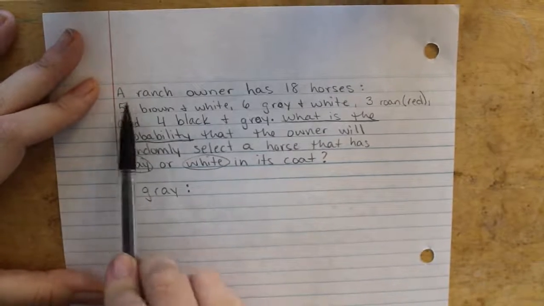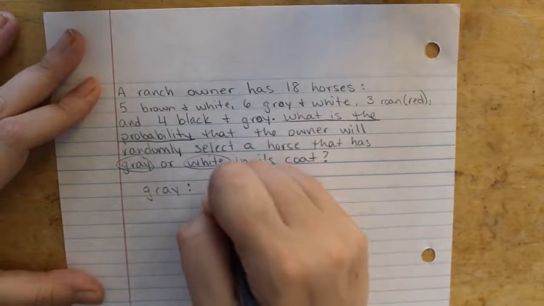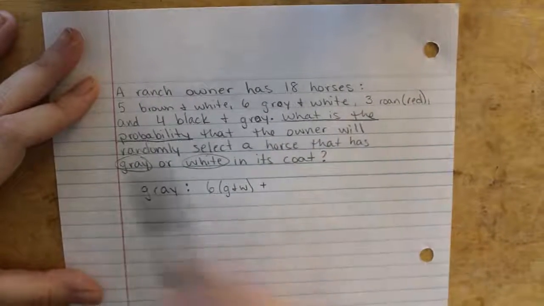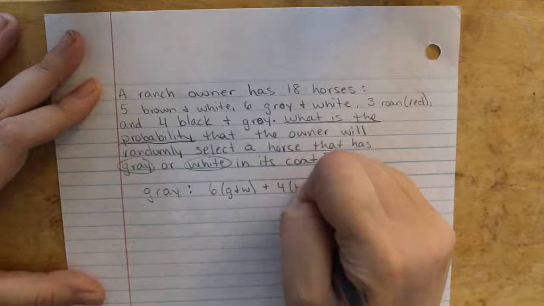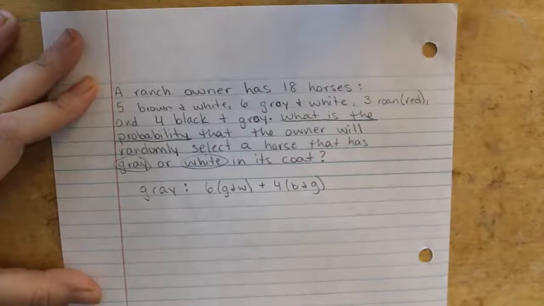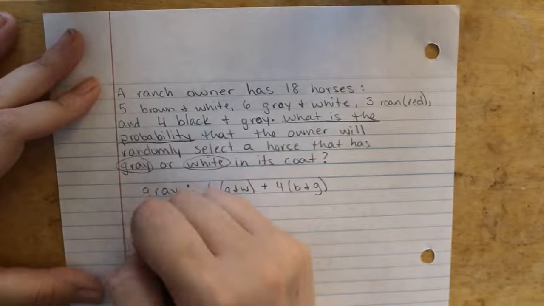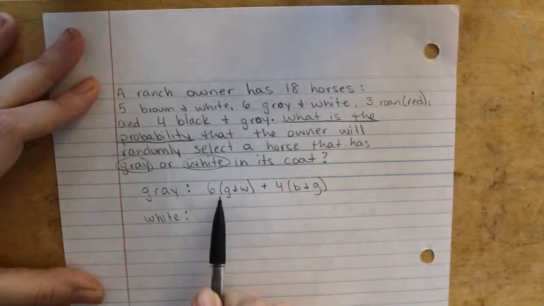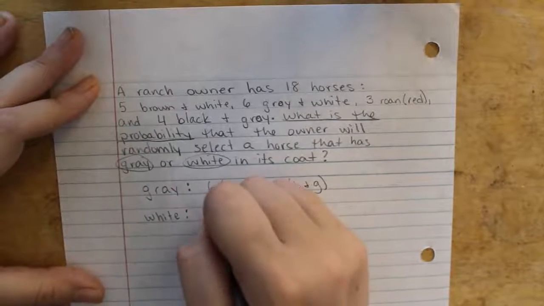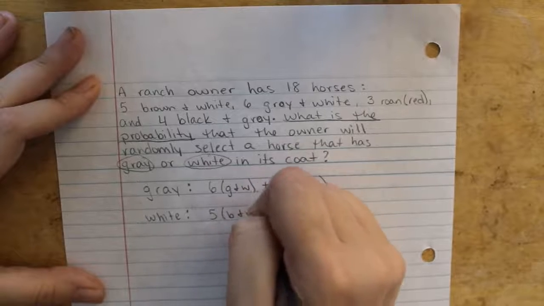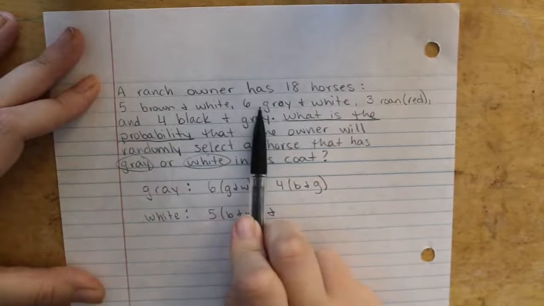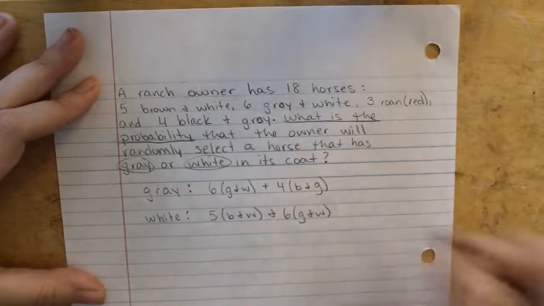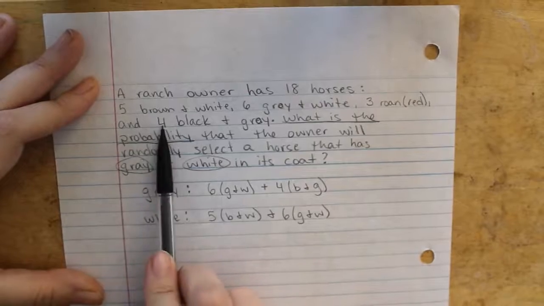Well, let me see. I've got 5 brown and white. That's not it. Oh, I've got 6 gray and white. Let me see. 3 roan. Oh, 4 black and gray. Okay, so I've got gray and white and black and gray. Now let's find out for white. Okay, so for white, I've got 5 brown and white, and I've got 6 gray and white, and then 3 roan, 4 black and gray.